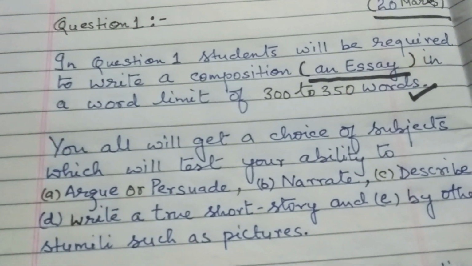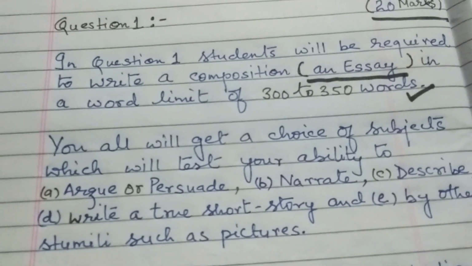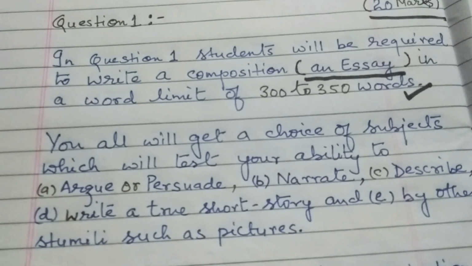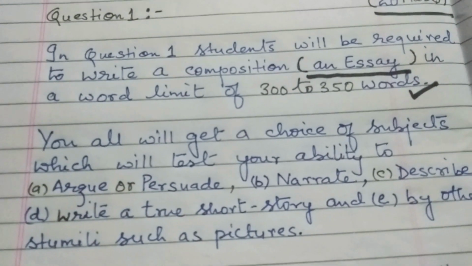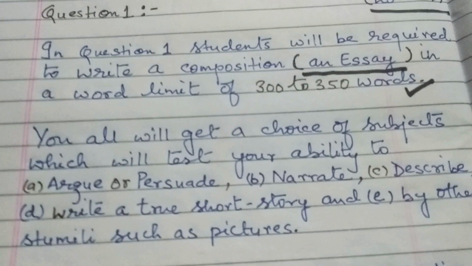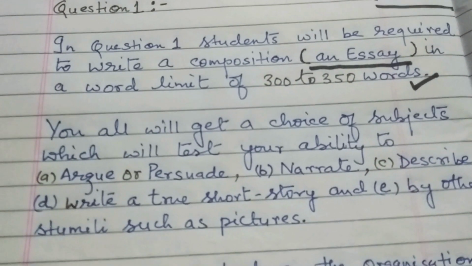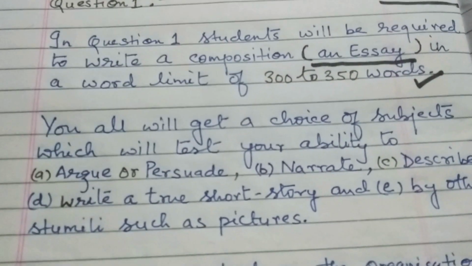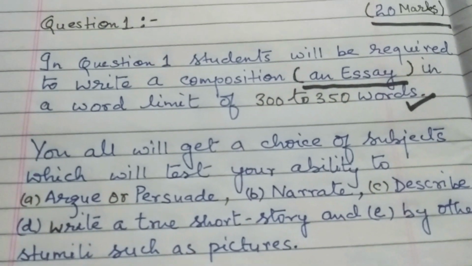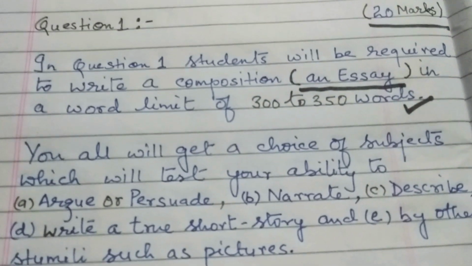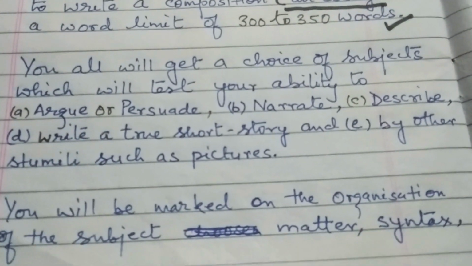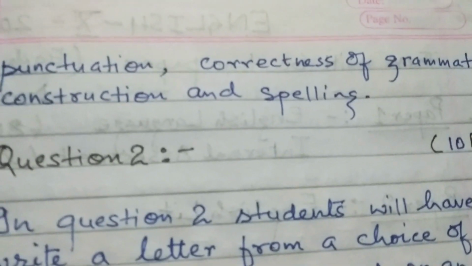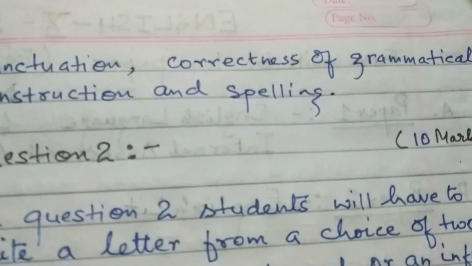the short story writing or the story writing, where the characters will be given and you will have to write a true story based on the characters and the plot given in the question, or the picture composition in which you will get a picture and based on that picture you will write your own story, or it should relate to the picture. So in question 1, out of these 5 options you have to choose any one, and you will be marked on the organization of the subject matter, syntax, punctuation, correctness of grammatical construction and spelling.